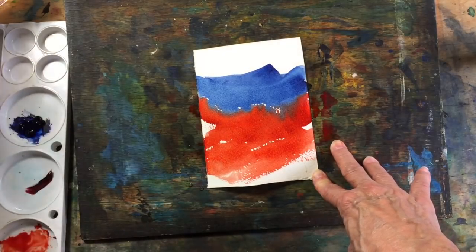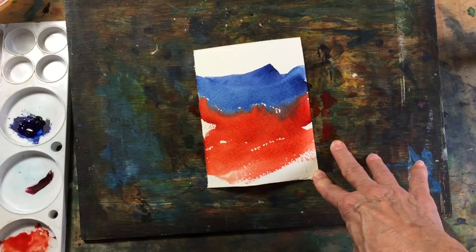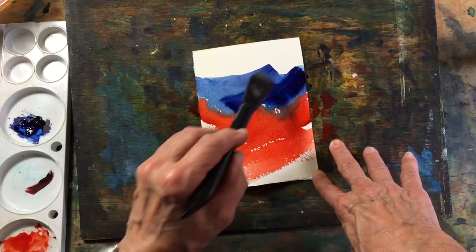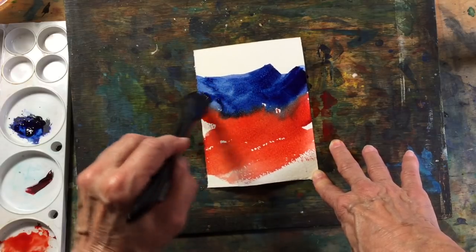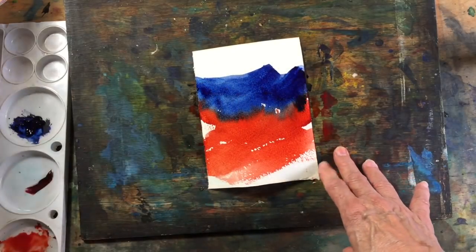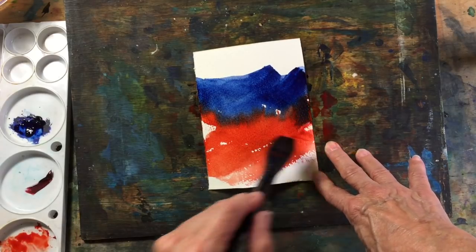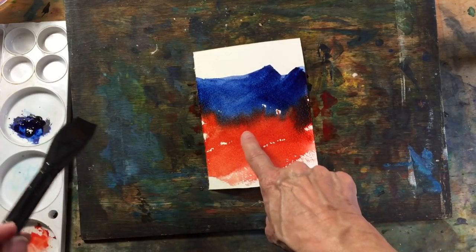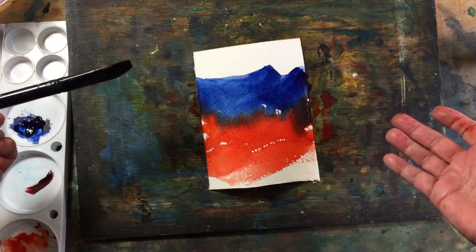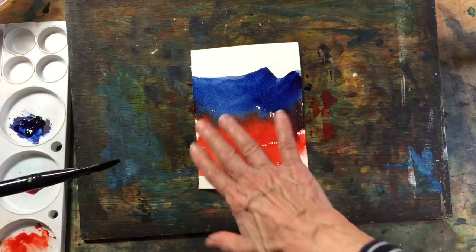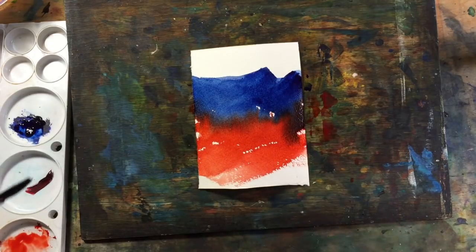When you mix colors that are opposite each other on the color wheel, you get grays, sometimes muddy grays, sometimes nice interesting grays. But I'm trying to just keep the same values of these two colors. And there's a little bit of run because I've got my board at an angle, with the blue running into the orange, but it's not going to go all the way down. It just creates some nice texture there.